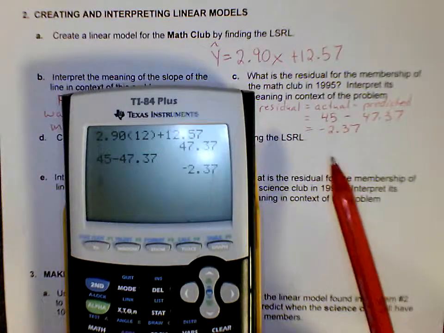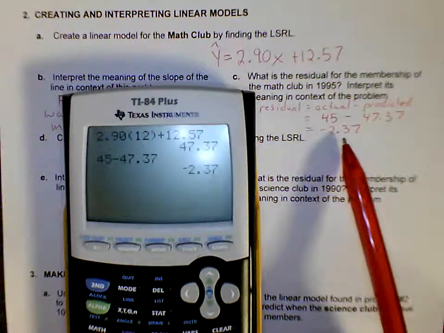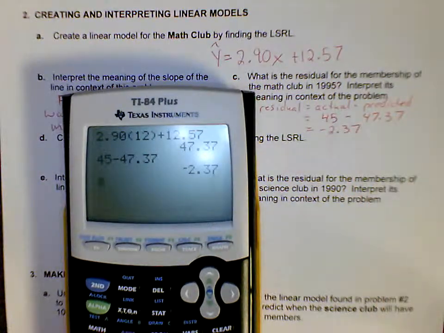So that means we were approximately 2.37 members below our average amount of members at the time. So we were a little below average in 1995 with the number of members we had in the math club.